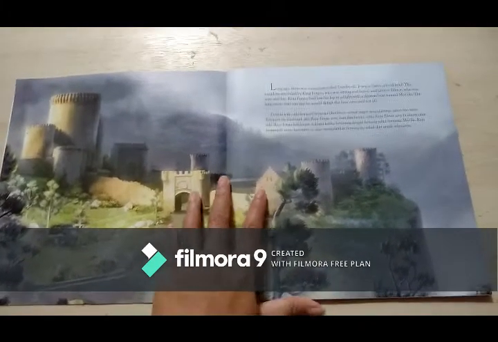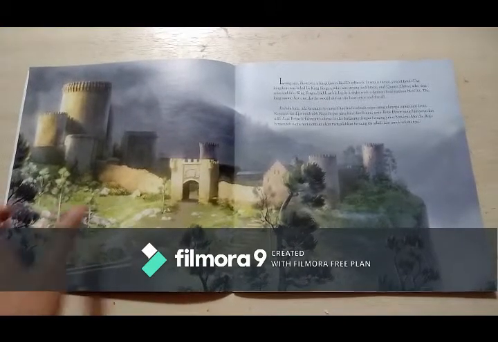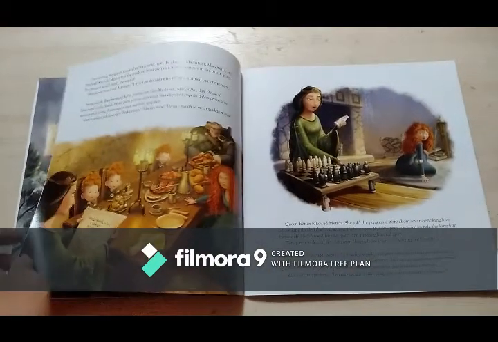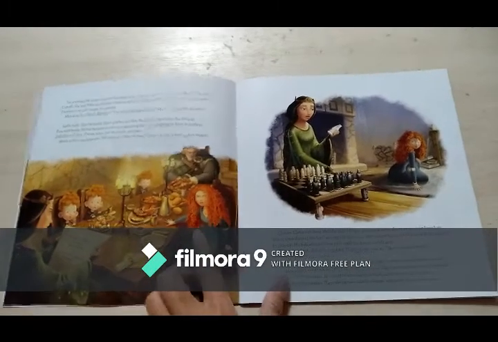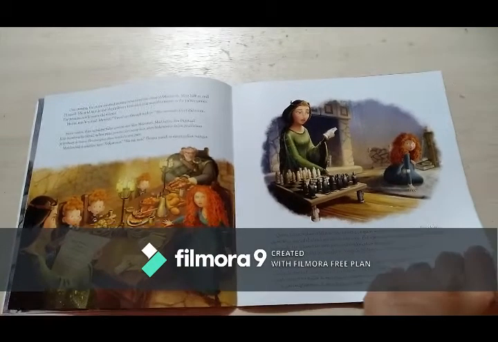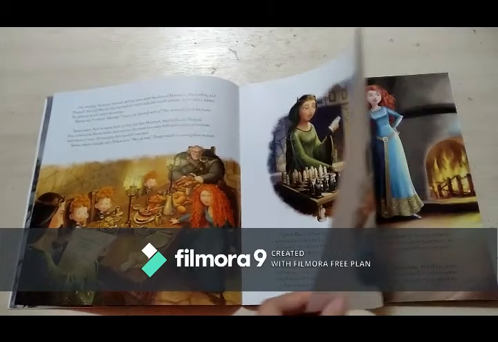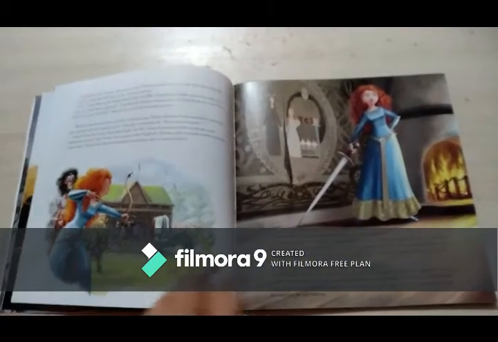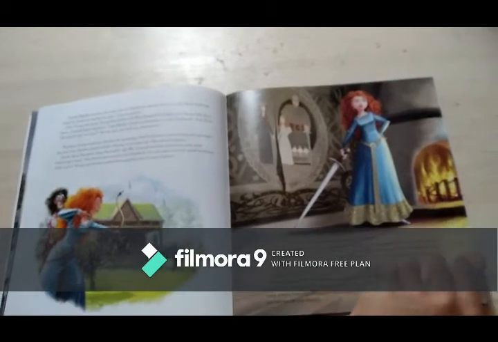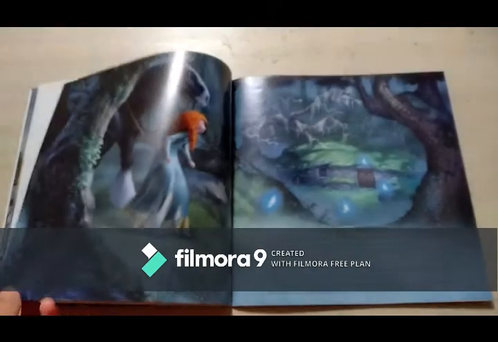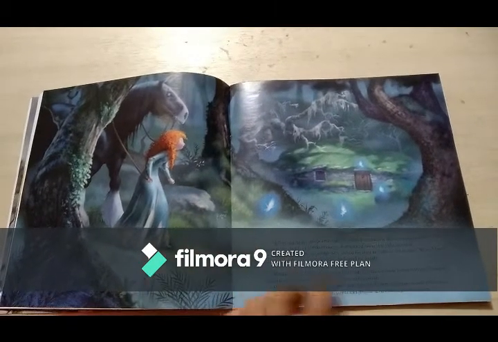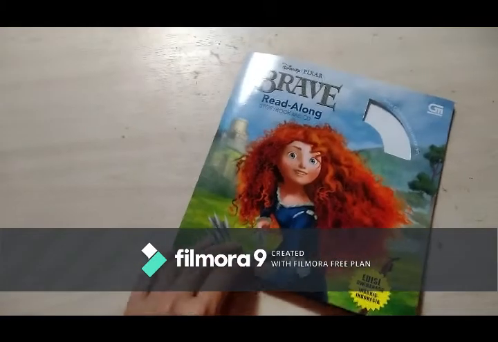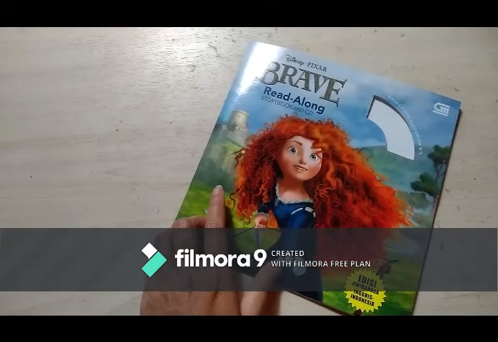The book is about a princess named Merida who will soon become a queen, but she has her own idea that she doesn't like to be a queen. But I will not focus on the story. I will take some sentences from this book and we will analyze the circumstantial adjuncts that appear in this book.